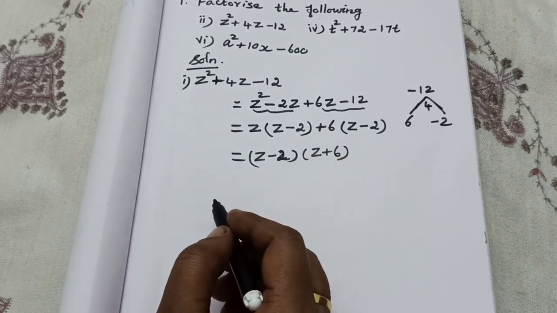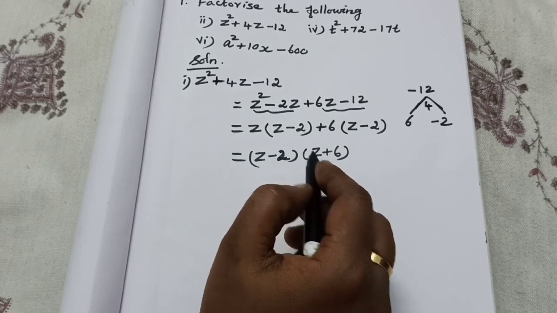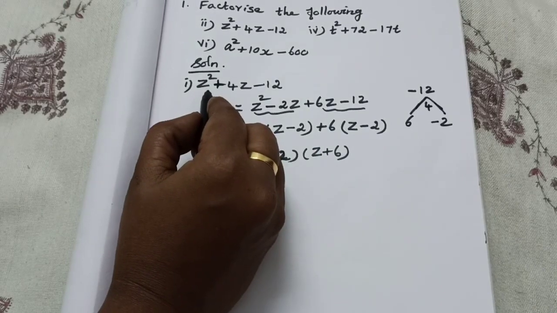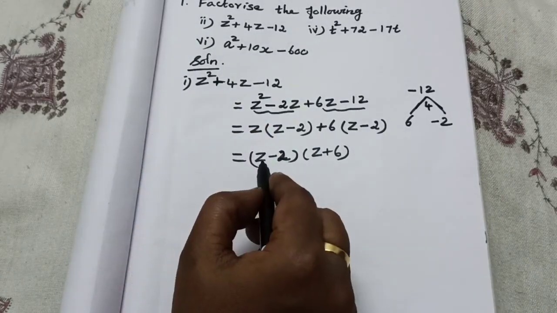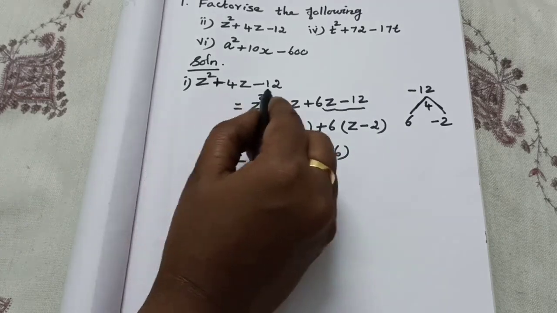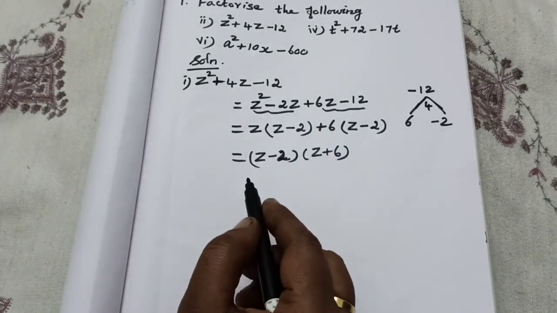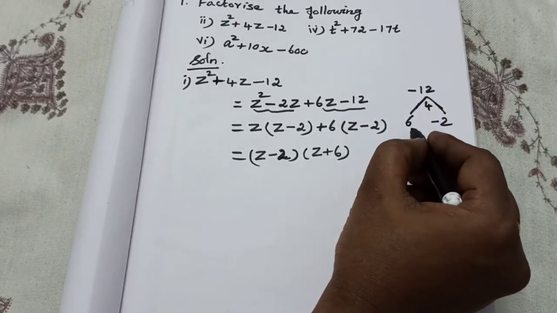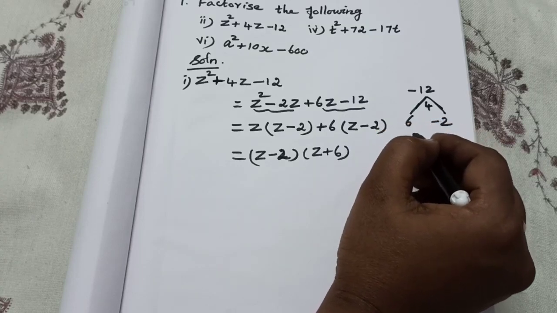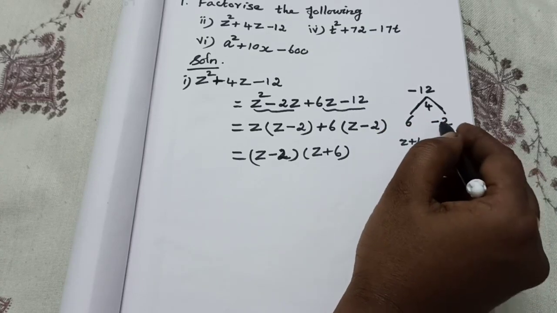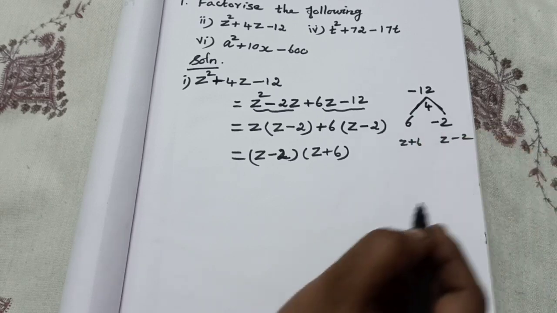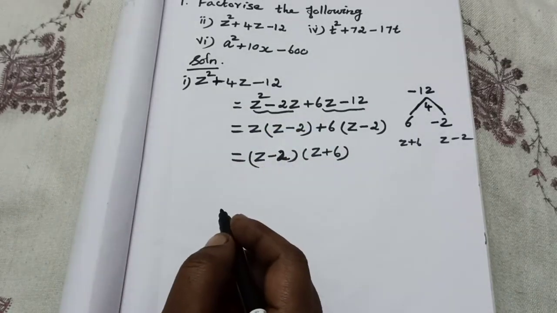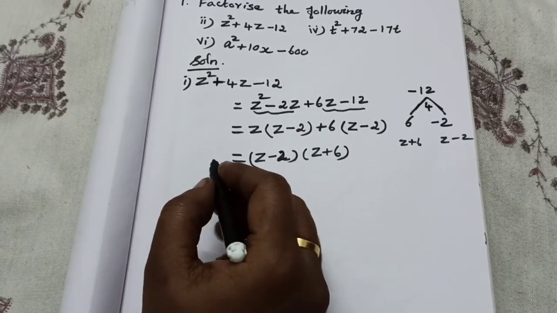Remaining z plus 6. So how many factors we got? 2 factors we got. Okay. If you multiply these two, the same question only we will get. Have you understood? Okay, that means correct. Here in the short form how we can find this one? Before you have to add what? z. That means z plus 6, then here z minus 2. Directly we can write. But the factors form is like this only we have to do. Any doubt? This one is very important.